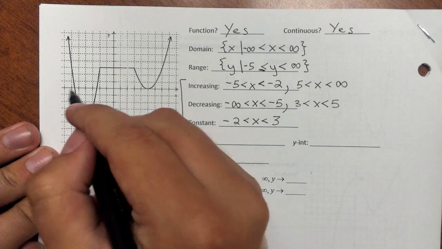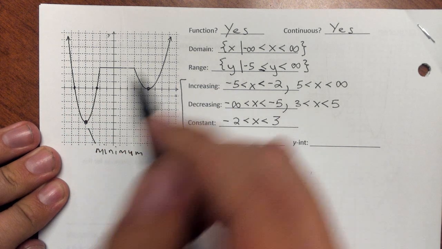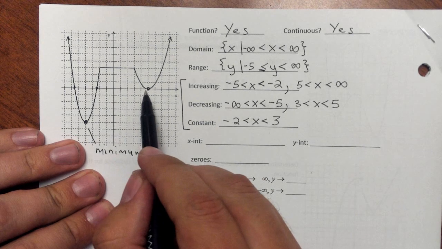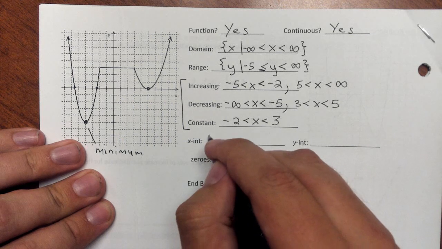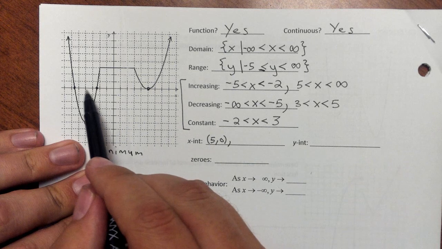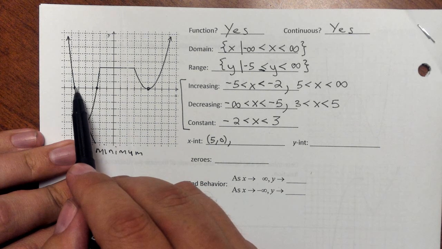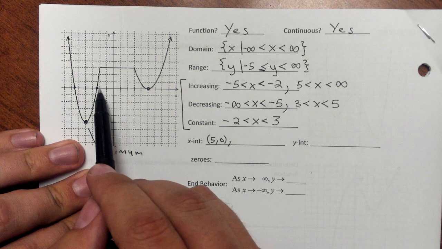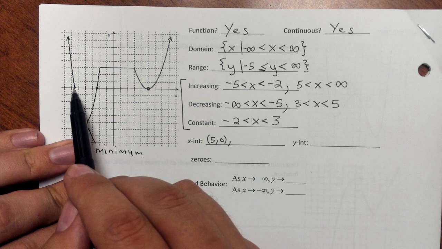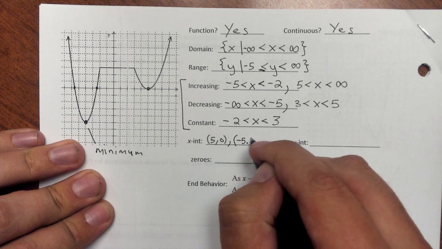My x-intercepts, it looks like I have 1, 2, 3 x-intercepts. It doesn't really matter what order you list these in. This one is pretty obviously (5, 0). That looks like it's exactly on 5. So I will go with that. These two are somewhere between two integer values. Right here, this appears to be negative 1, 2, 3, 4, 5. Maybe negative 5.5, 5.6, something like that. I'm going to say (-5.6, 0).